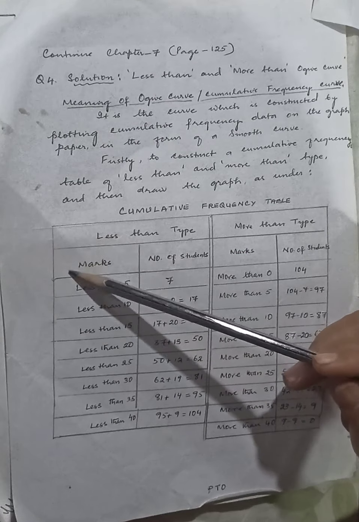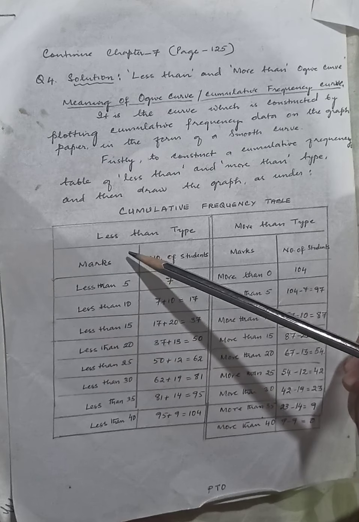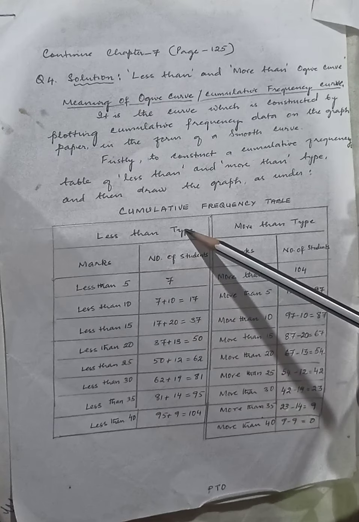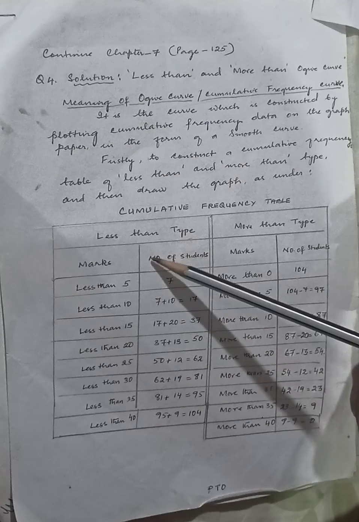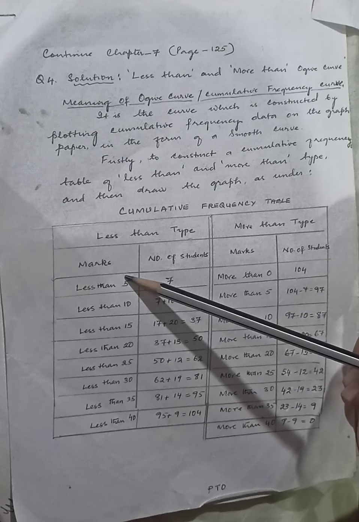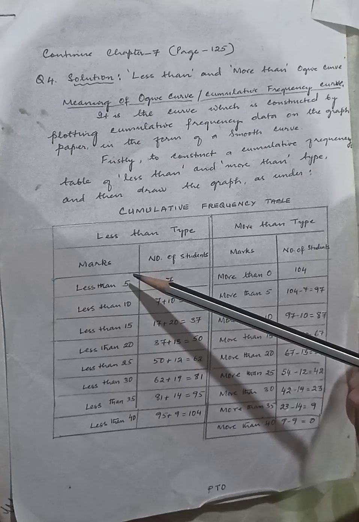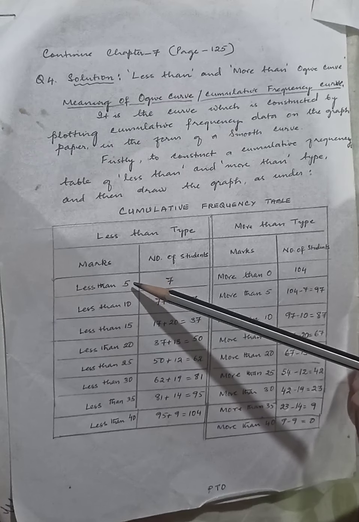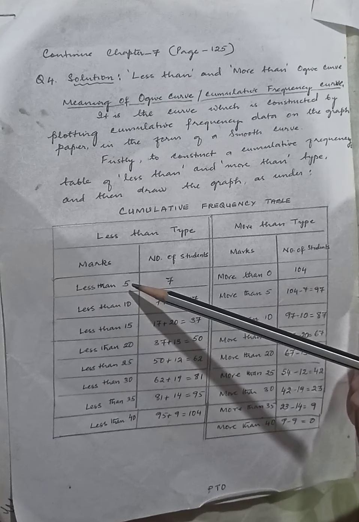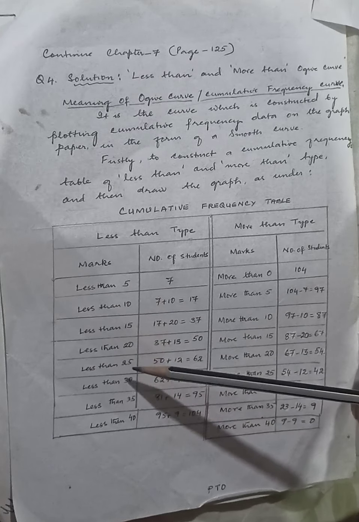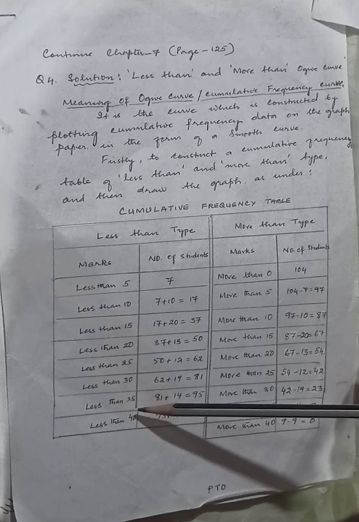So here we will go first to less than type. In less than type, we take up the upper limit of the class interval, which is given in the question. So here there's 5, 10, 15, 20, 25, 30, 35, and 40.